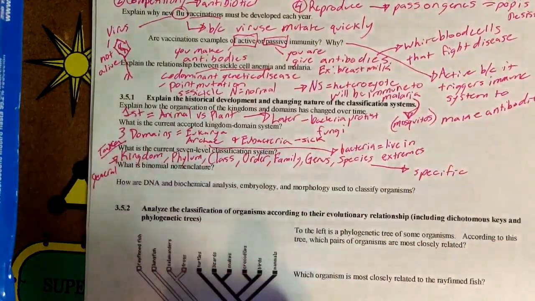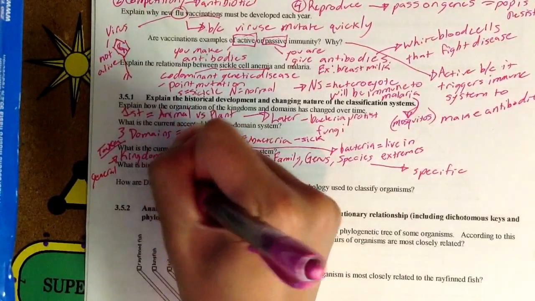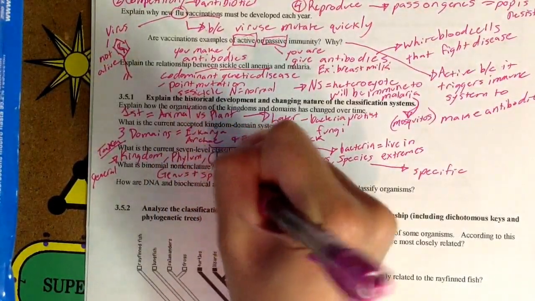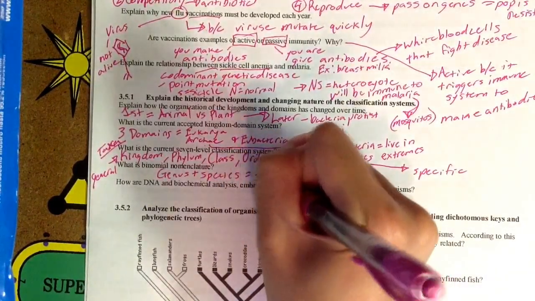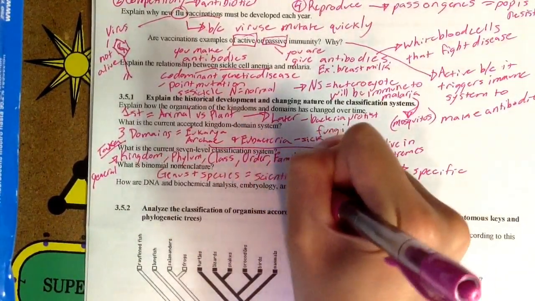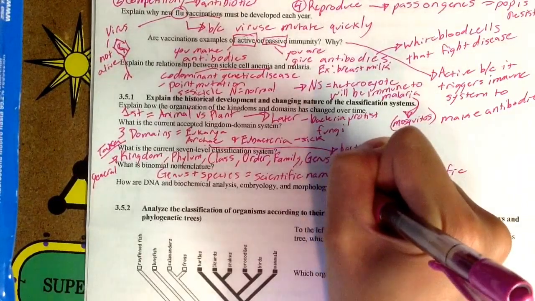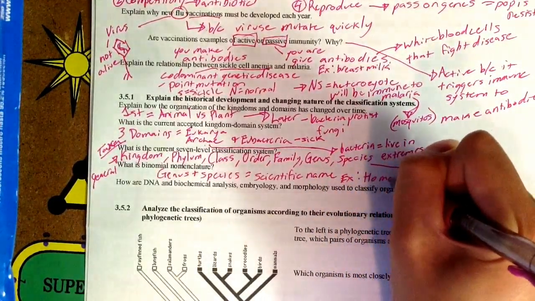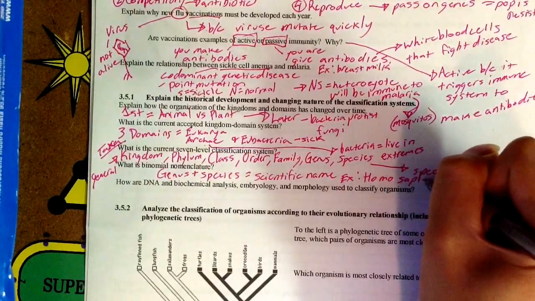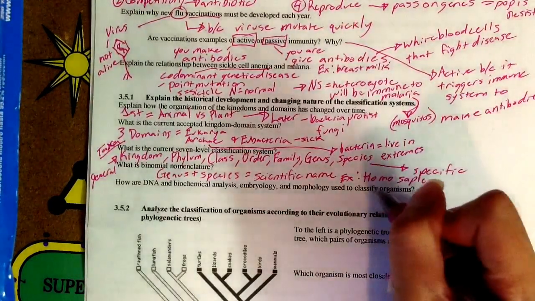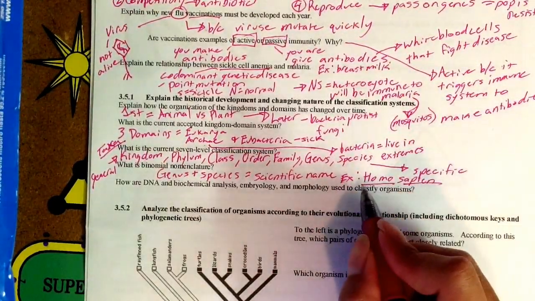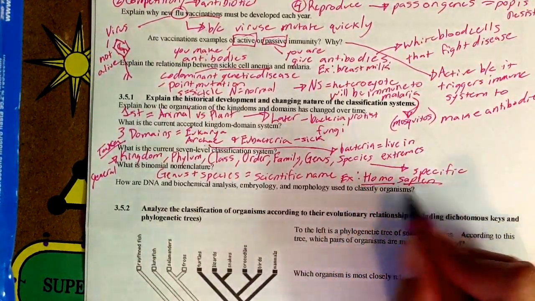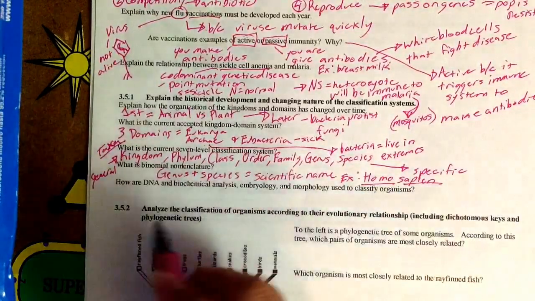What is binomial nomenclature? That's going to use the genus plus the species to make our scientific name. So for humans, that would be Homo sapien. Notice how I write it. It is important. Your genus is capitalized, your species is lowercase. If I'm handwriting it, I underline it as well.